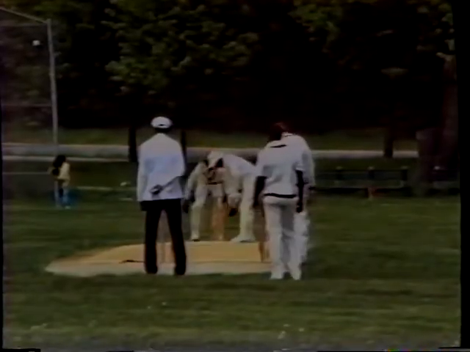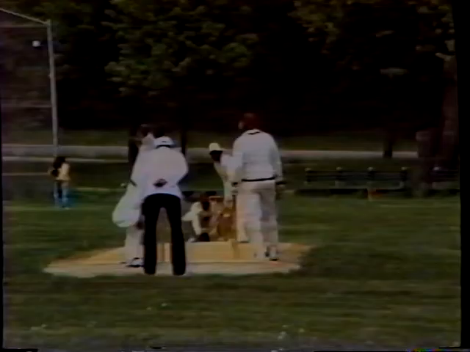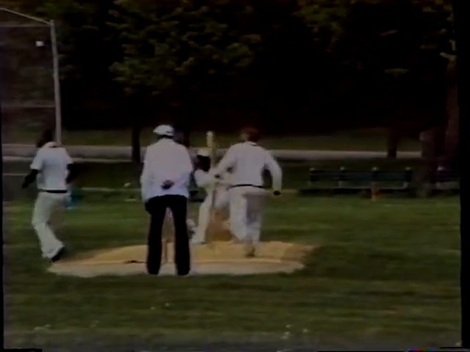Bowling to Cullimore, the new batsman, scores 64 for 4. It's a beautiful stroke there from Cullimore. It probably will reach the fence.